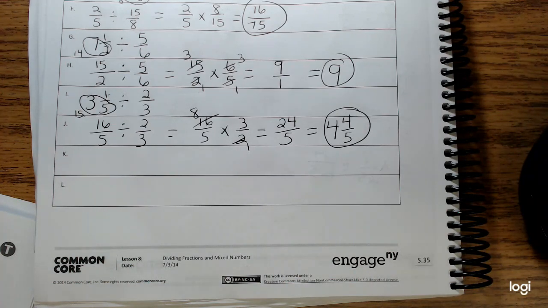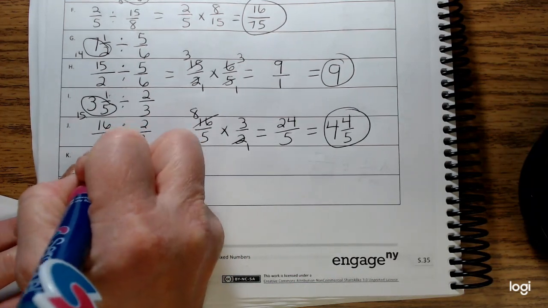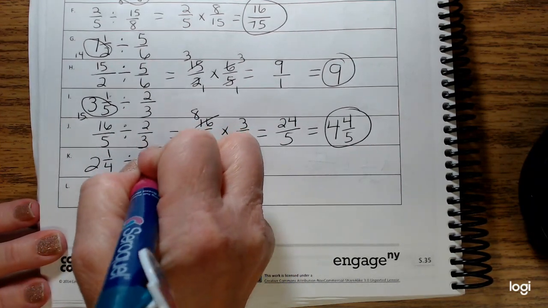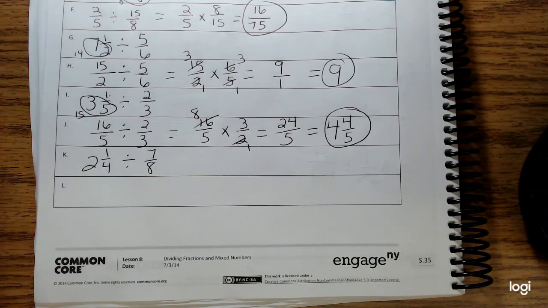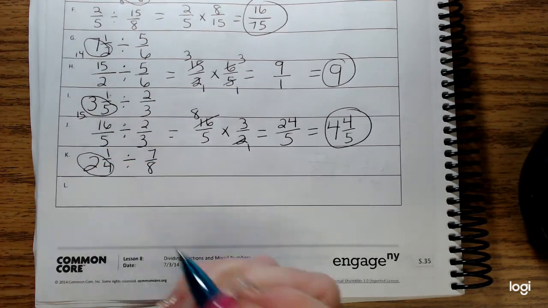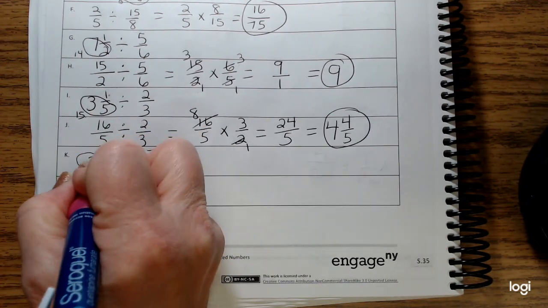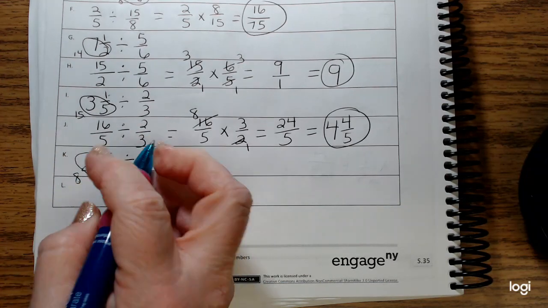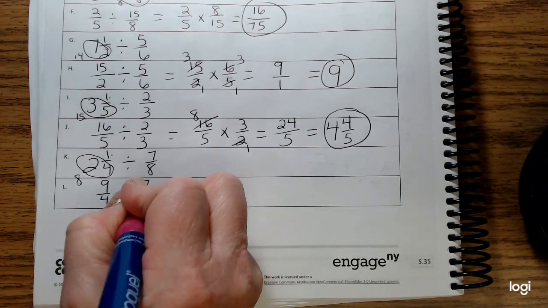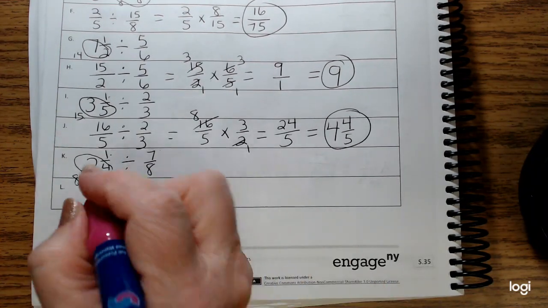All right, last problem I want you to solve is 2 1/4 divided by 7/8. This time I want everyone to pause their video because I want to see if you can solve this one by yourself. All right, so I'm hoping we all remembered to change our mixed number. 2 times 4 is 8, plus 1, so I have 9/4 divided by 7/8. That's my new problem.